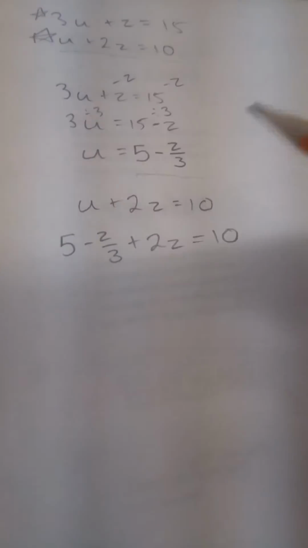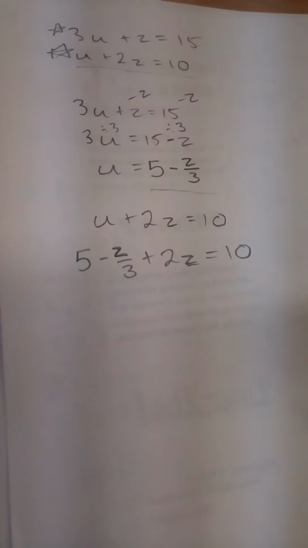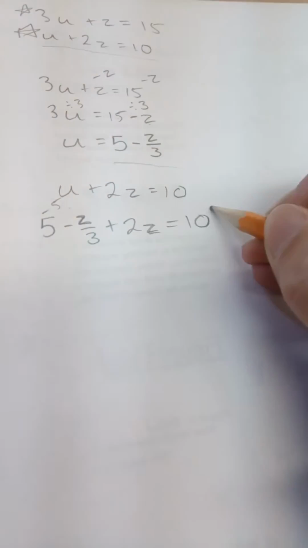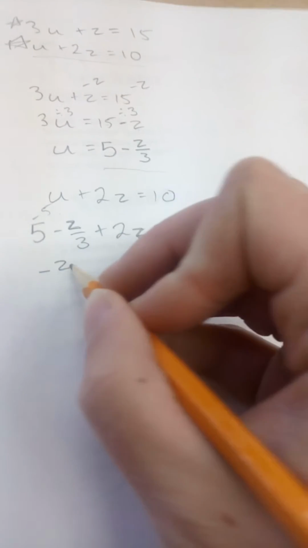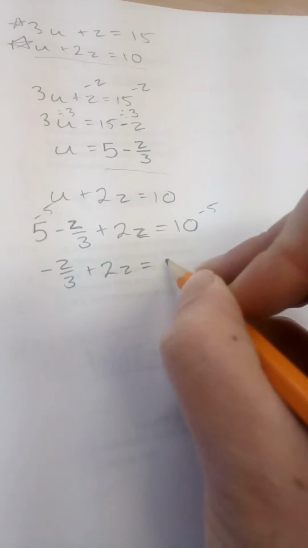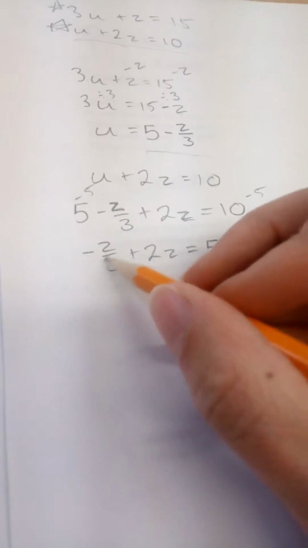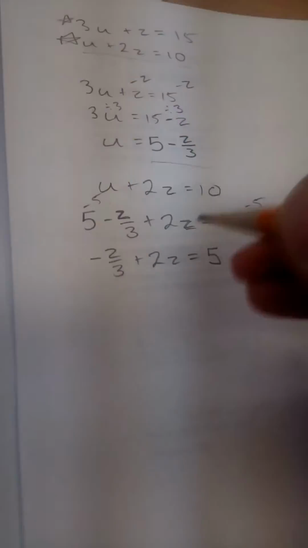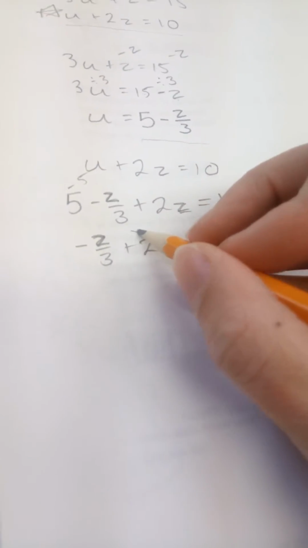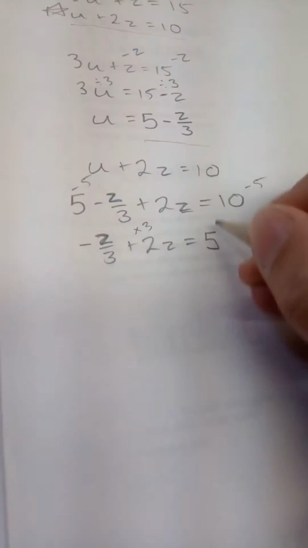Now this is looking a lot more manageable because I have only one type of variable, right? So what I can do first of all here is get rid of this 5. So now I have minus z over 3 plus 2z equals 5. Now I still have this divided by 3, that's a little awkward, so why don't I get rid of that so that I'm just looking at a z? So I'll multiply both sides by 3 because it's divided by 3.